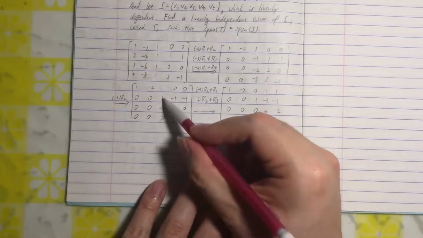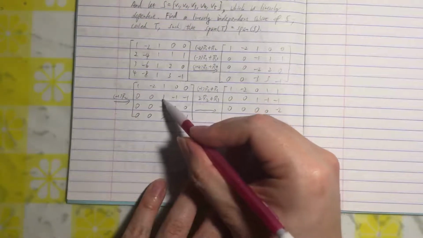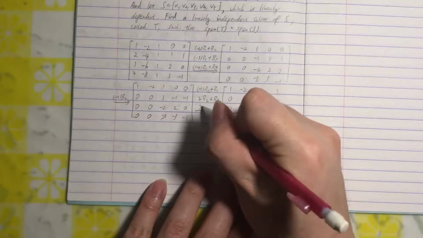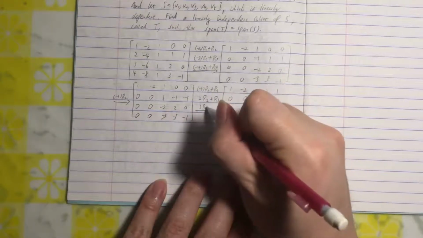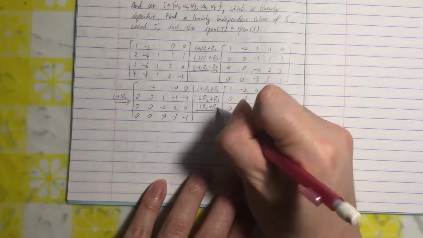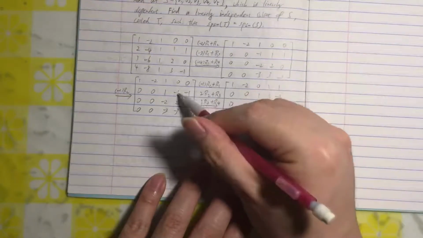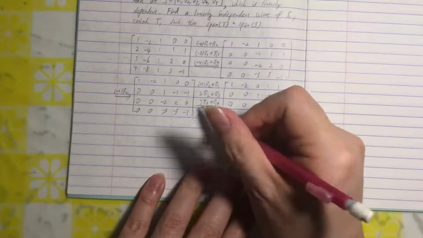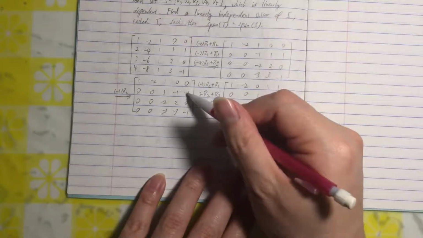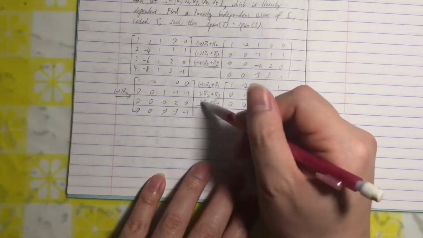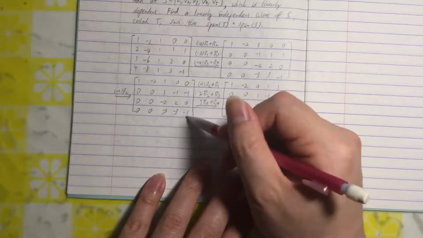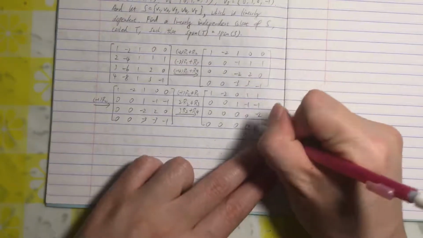Next, I can multiply the second row by 3, add it to the fourth row. I get 0, 0, 0, 0, and -3 plus -1 is -4.